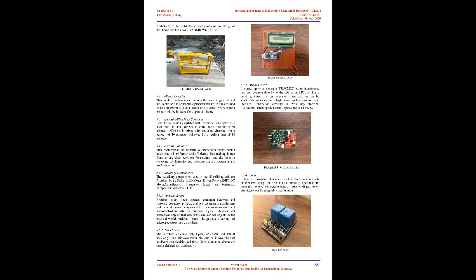Heating container. 5. Auxiliary components. 5.1 Base frame. The frame is the base of the machine. The frame is fabricated and is strong enough to sustain the load of all the container's piping and valves. Apart from sustaining the weight, the frame should be light and cost minimum. Considering all the factors, mild steel was chosen.